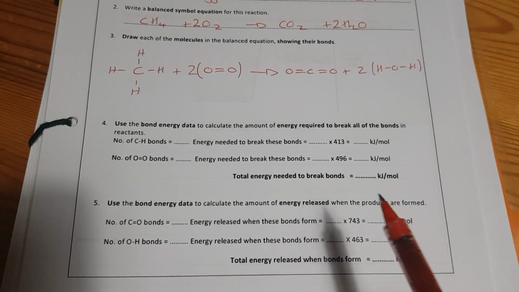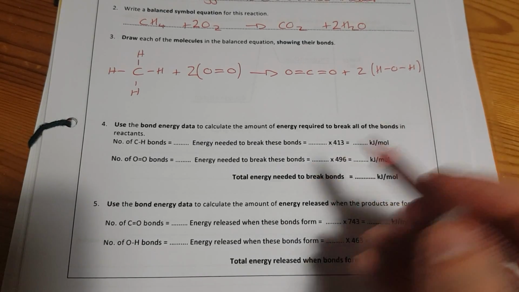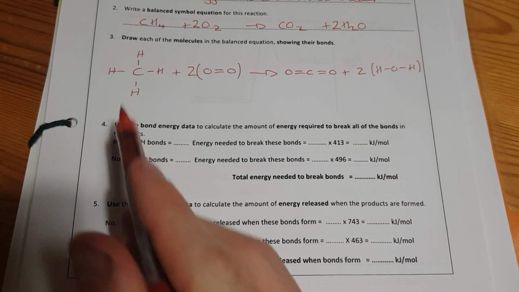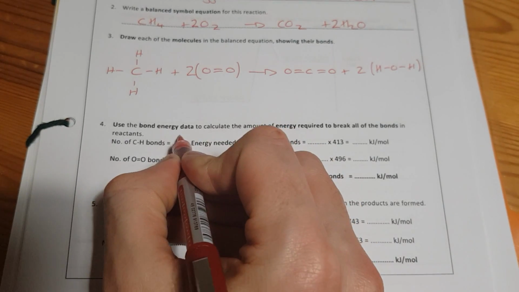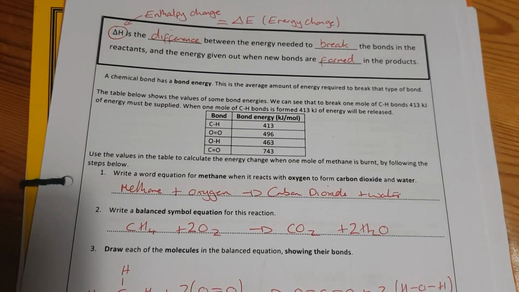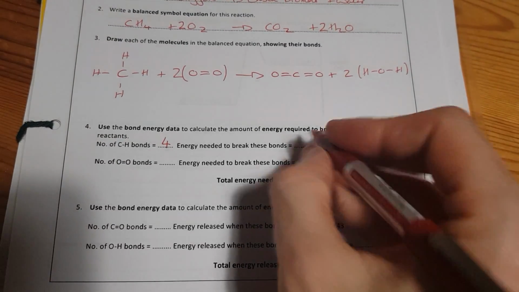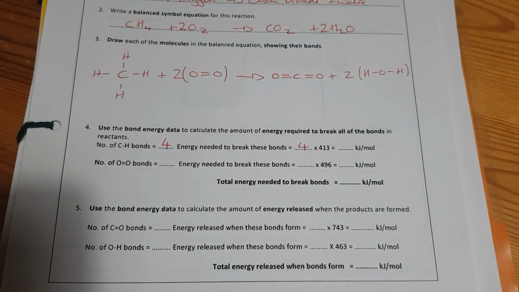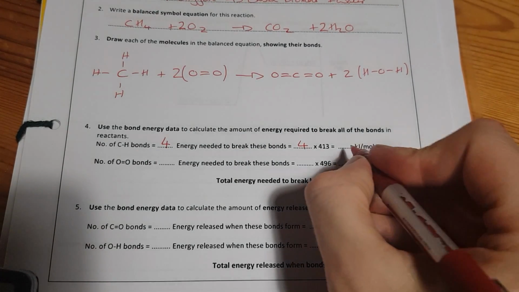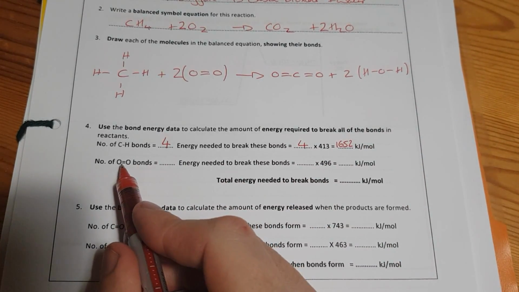So use the bond energy data to calculate the amount of energy required to break all of the bonds in the reactants. How many CH bonds do we have? We've got 1, 2, 3, 4. The energy of that bond, you're told in the table up here, is 413 kilojoules. So in order to break all 4 of them, it's going to be 4 lots of 413 kilojoules, which is 1,652.